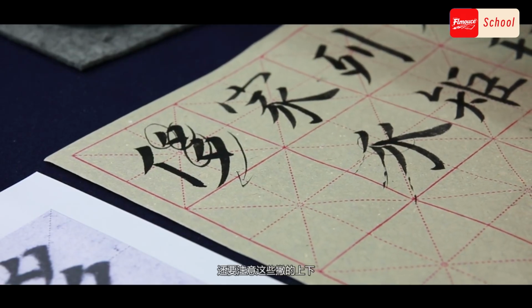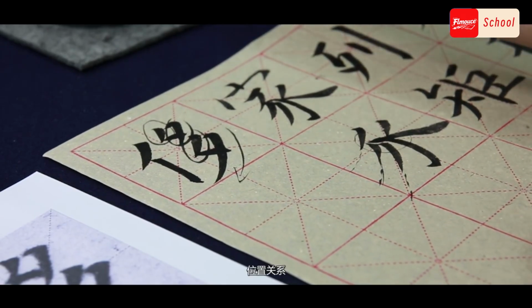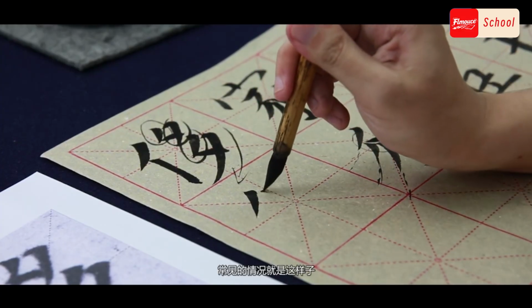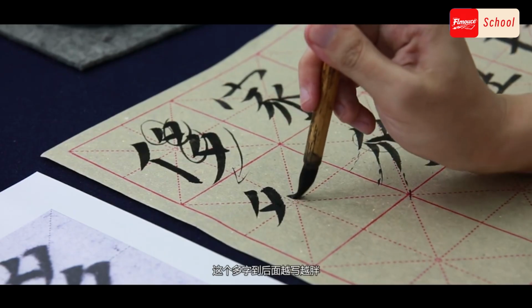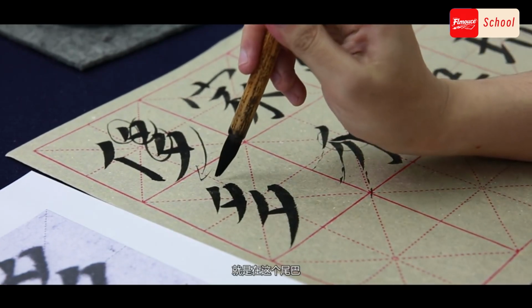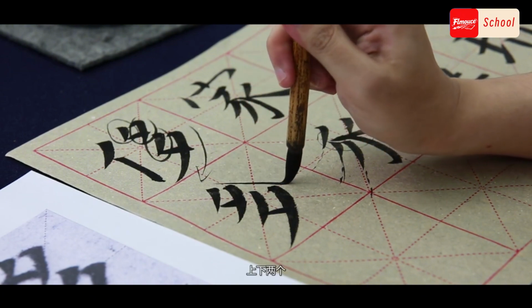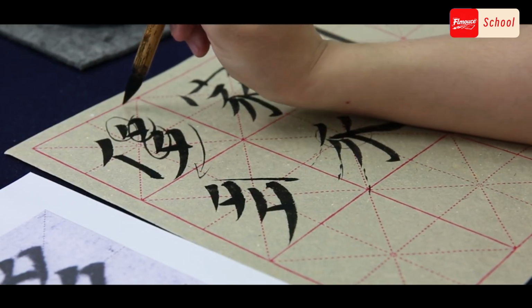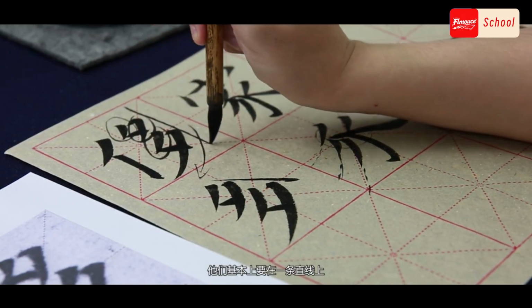You should also pay attention that the upper and lower positions cannot be skewed. The common situation is that the Duo character becomes fatter as you write, so you need to pay attention. The two she characters at the top and bottom, the tail and the final part, should be basically on a straight line.